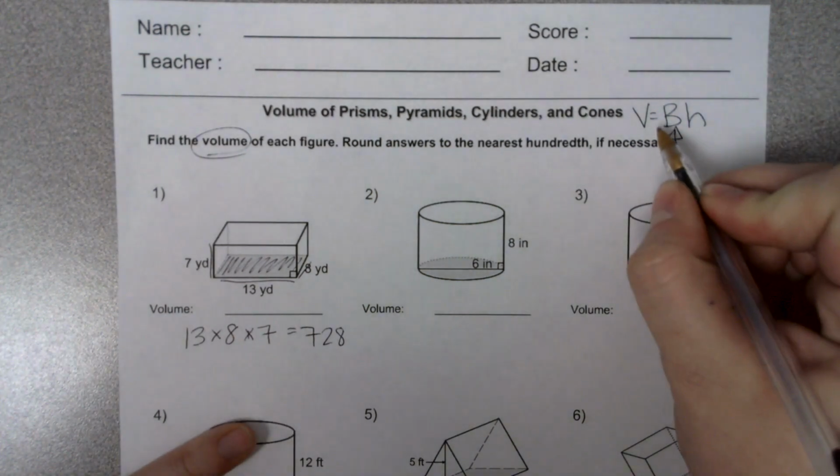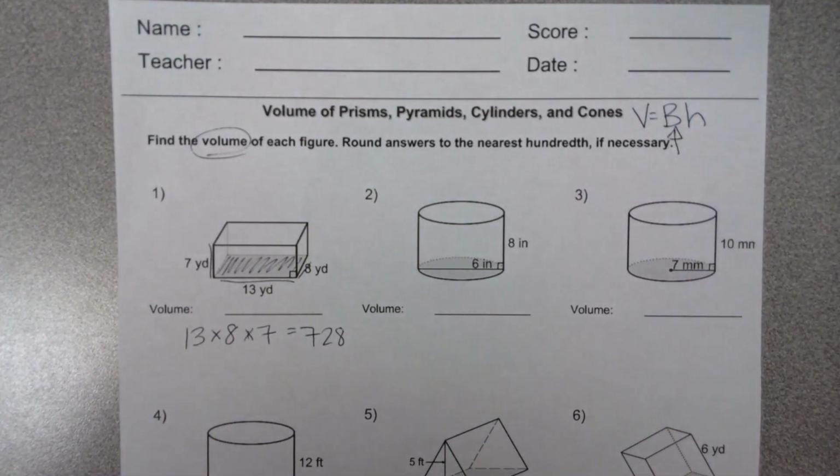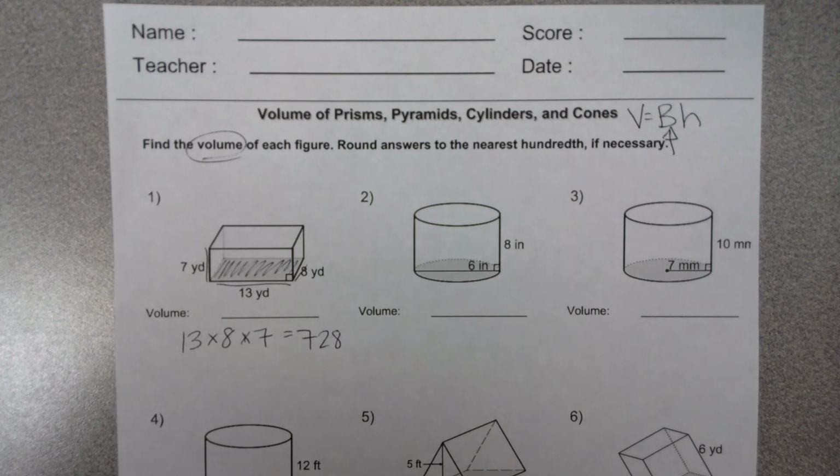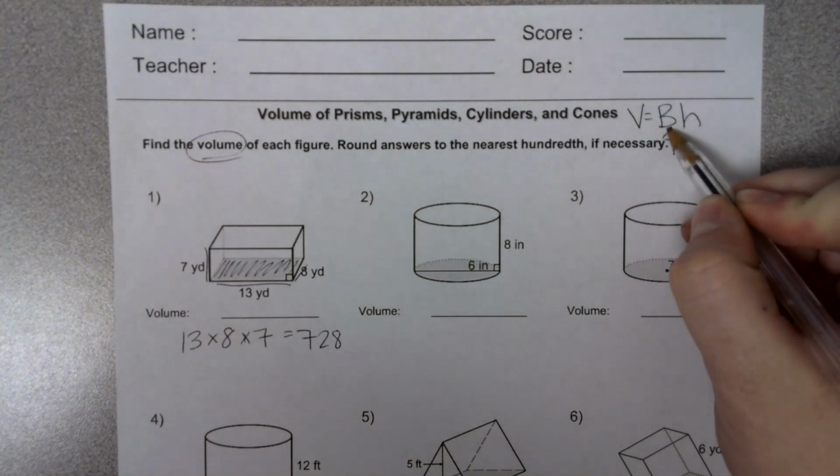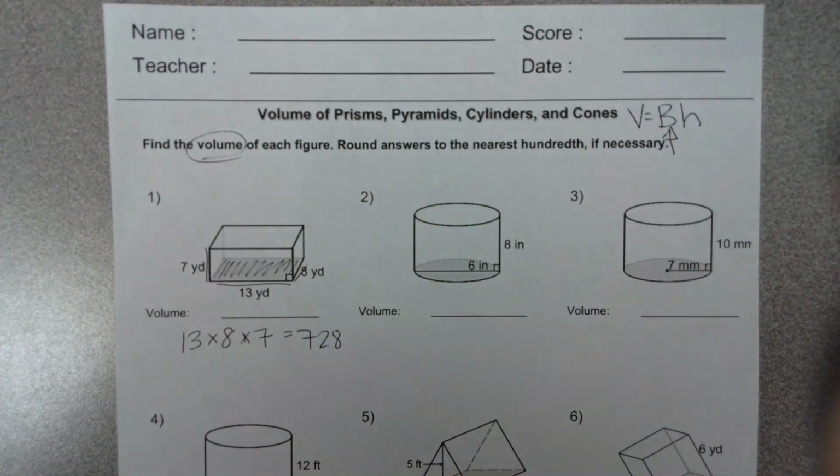So the first thing I want to remind you of is that the formula for the volume of a prism is capital B times H. Capital B is the area of the base times the height of the whole shape.